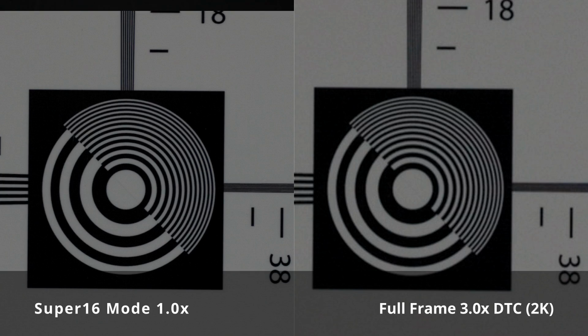And the reason I say that ultimately comes down to the situation if you were shooting full frame, 2K output, and you have the digital teleconverter on to 3x crop, versus shooting in Super 16 mode without any digital teleconverter. Both should give you a 2K output file.